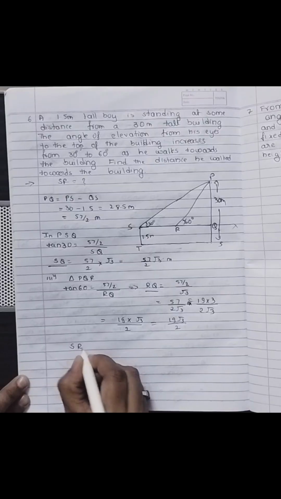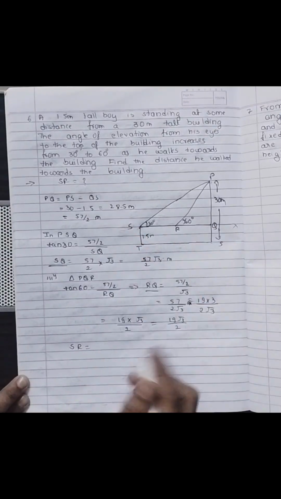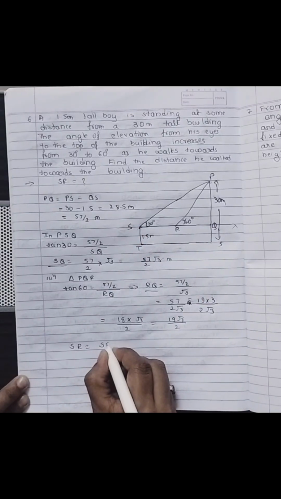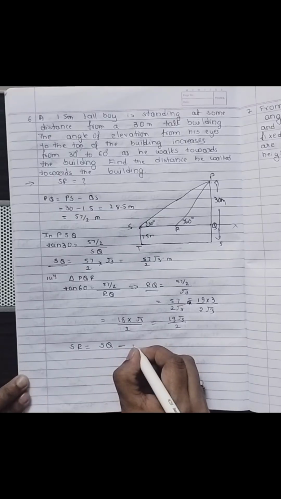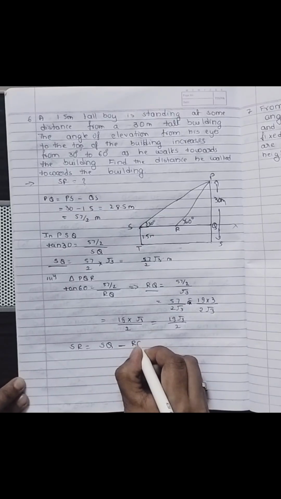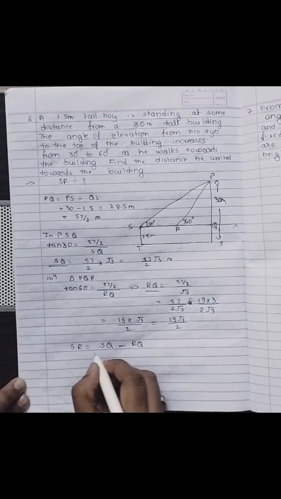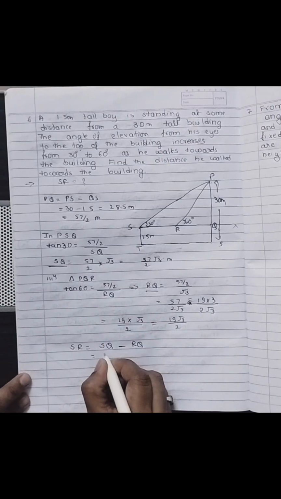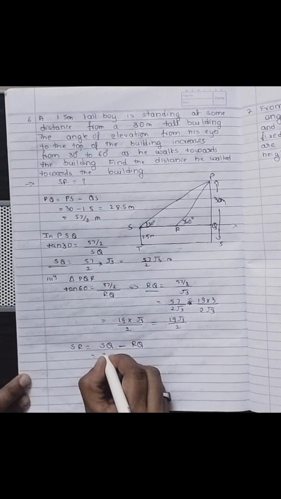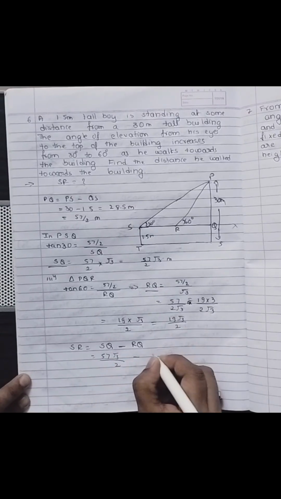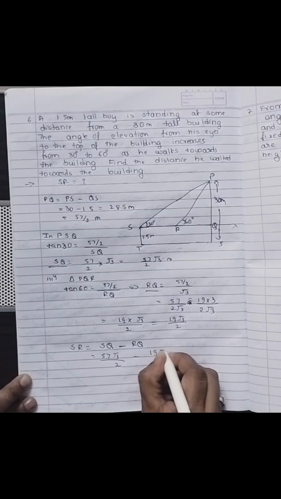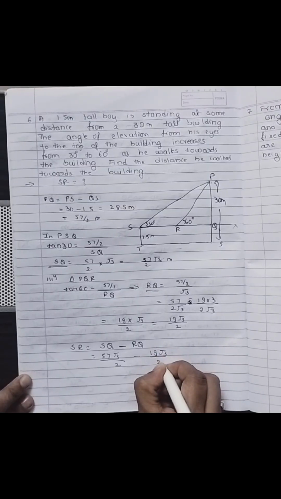So SR, the distance is given by the initial distance of the boy from the foot of the building minus the distance he was at the end of his travel. So what is SQ we got? We got it as 57 root 3 by 2 minus, we got RQ as 19 root 3 by 2.